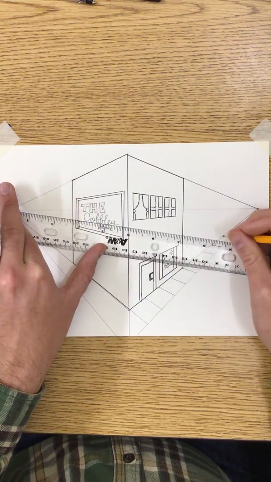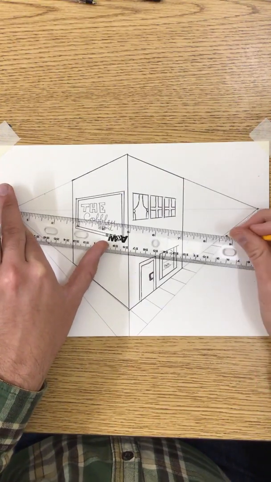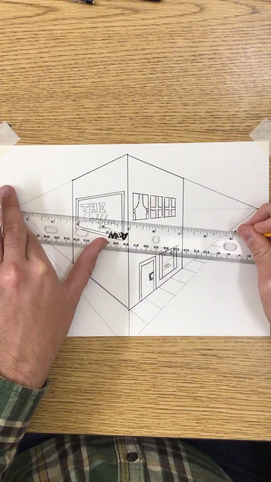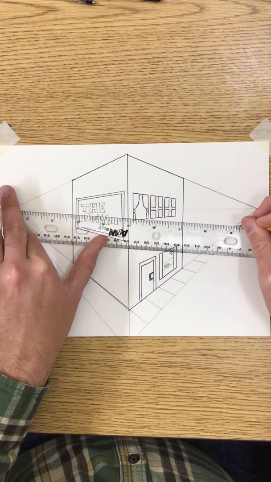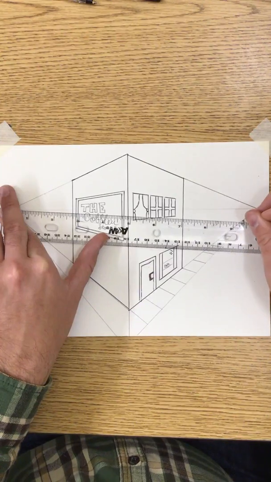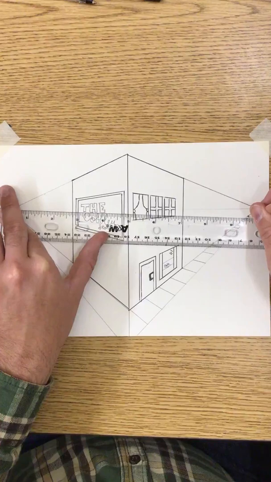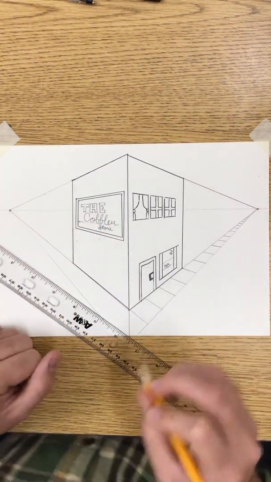So I'm going to start making my little pivot a little bit closer each and every time. Now it's going to start getting really small. Tiny, tiny, tiny. And I don't even need my ruler anymore. Tiny, tiny, dot, dot, dot.